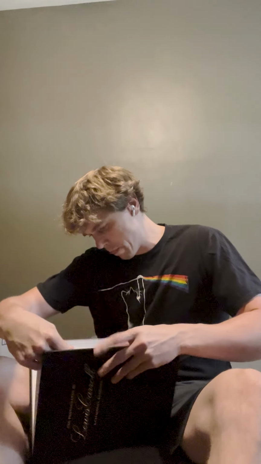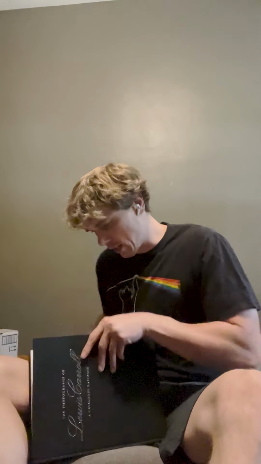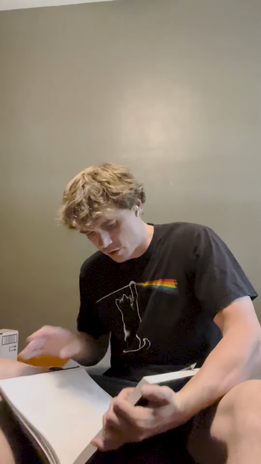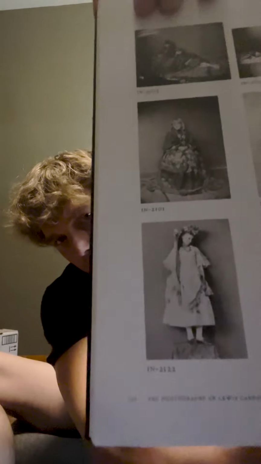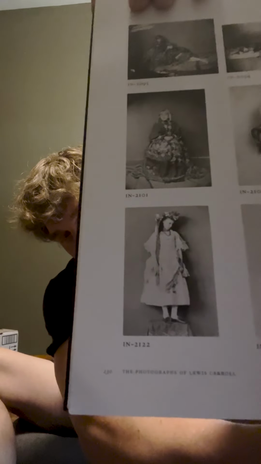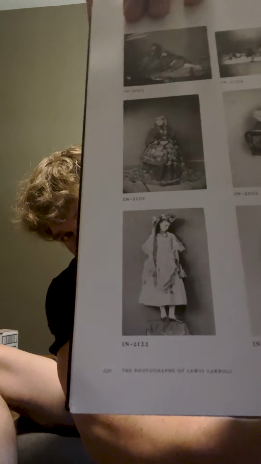But where Alice in Wonderland really comes to life for me in the story is here. This girl right here, Julia Arnold, that is Julian Huxley's mom. Julian was named after Julia. You can check in the index for all of their pictures, and you can look at her and her sister, who were early subjects.